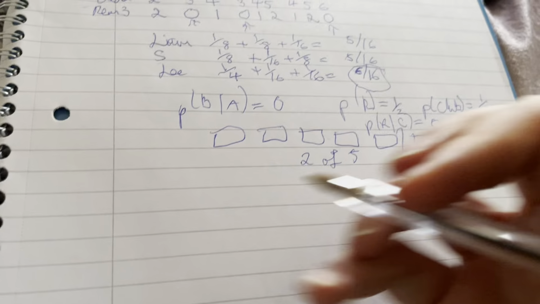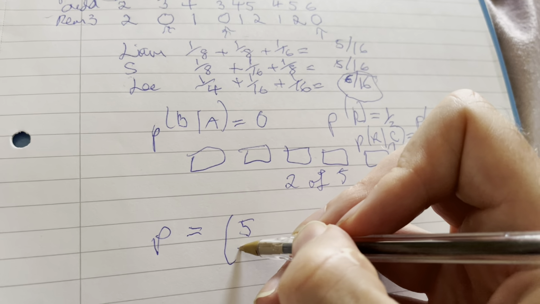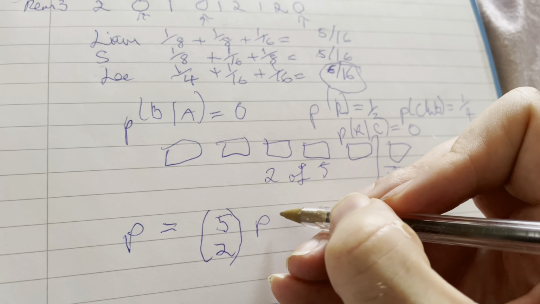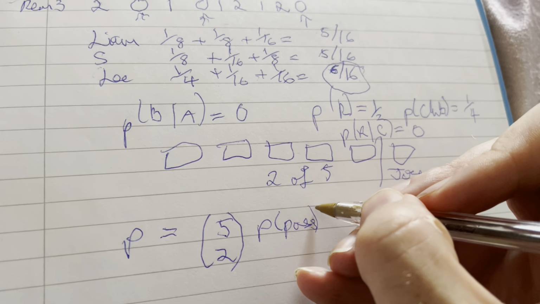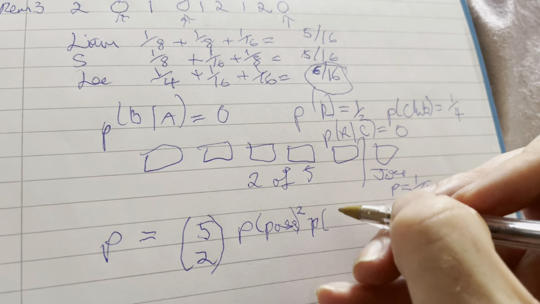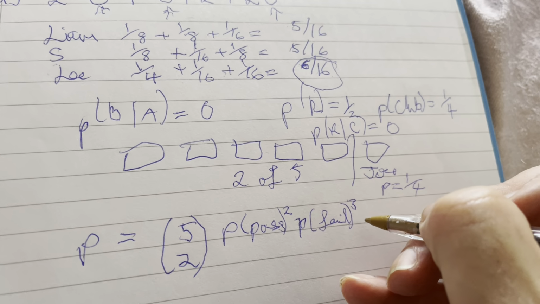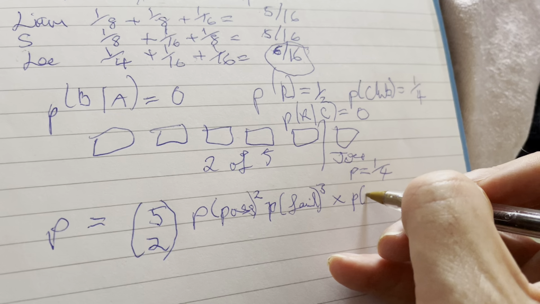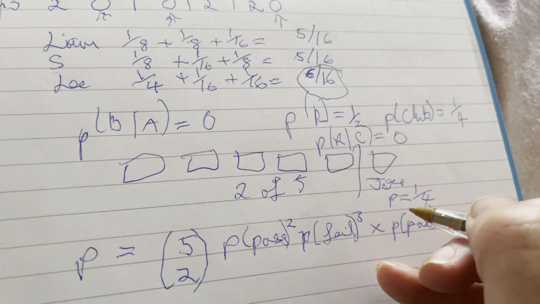So the probability of that is equal to binomial 5C2 of the probability of passing squared, because there's 2 people passing. Probability of failing to the power of 3, because there's 3 going to be failing. And then you have poor Joe out here with his probability of passing. So that's the probability that Joe passes with exactly 2 others.